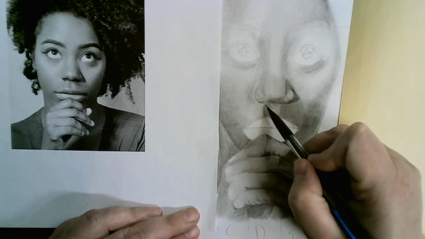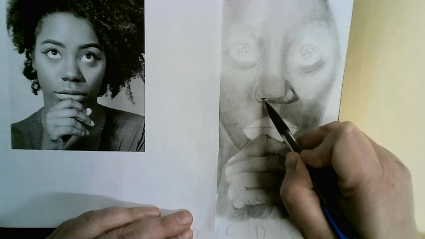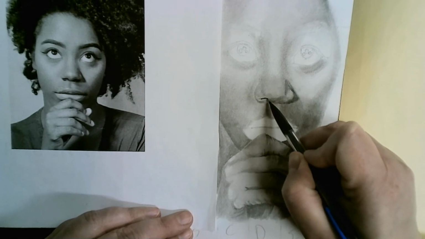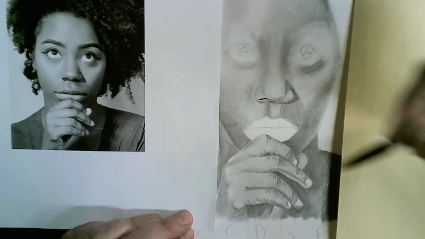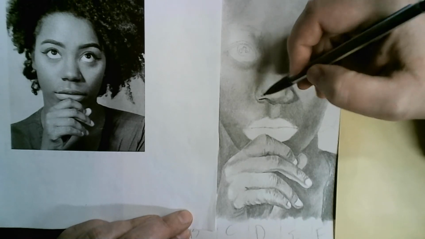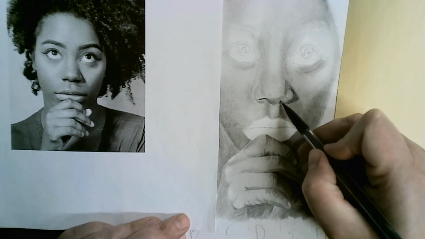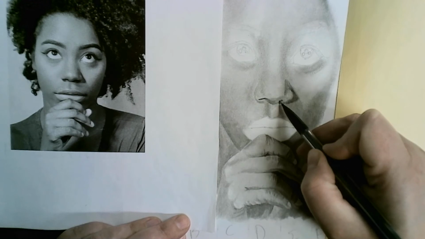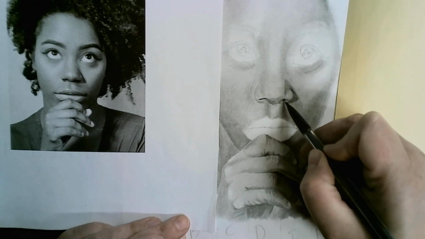Okay, so now I am going to put the slit of her nostril in so I can double check the value around it. And it doesn't go all the way to the side. And then the value from that slit kind of flows under her nose. Okay, so then on this side, you want to try to get your nostrils to be similar. You can see a little bit more of that one kind of comes up a little bit.